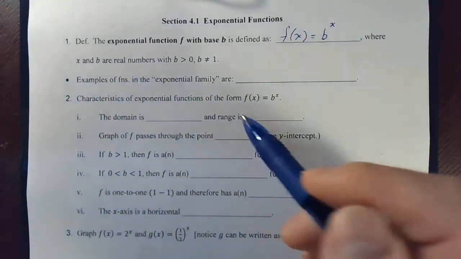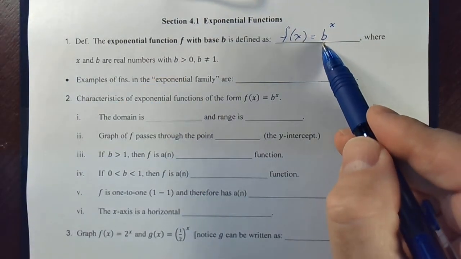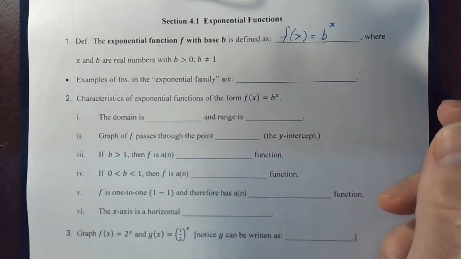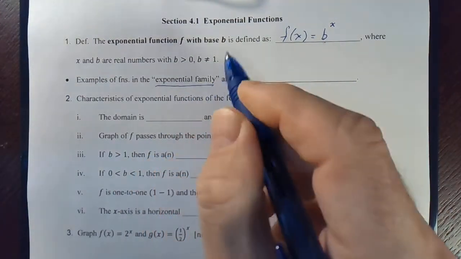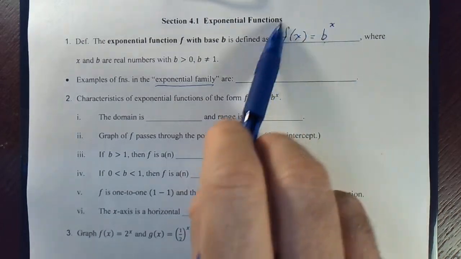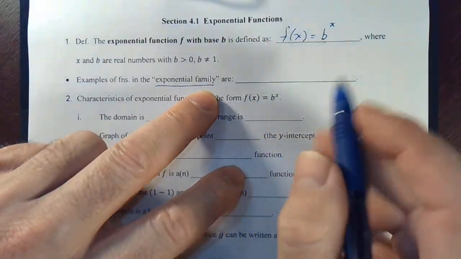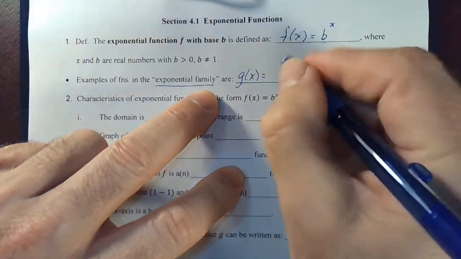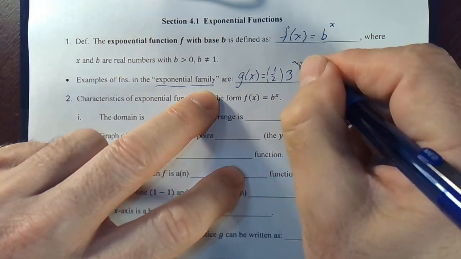x and b are just real numbers, and b is going to be a positive number, and it wouldn't be equal to 1 because otherwise 1 to any power is just 1, and that would be just a constant function. Well, we will look at more broad functions than just this function. We're going to look at a whole family of functions, and they'll look like this, but they might have something like, let me do g of x equals 1/2 times 3 to the x.